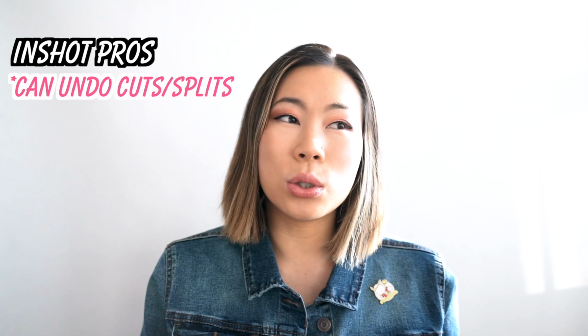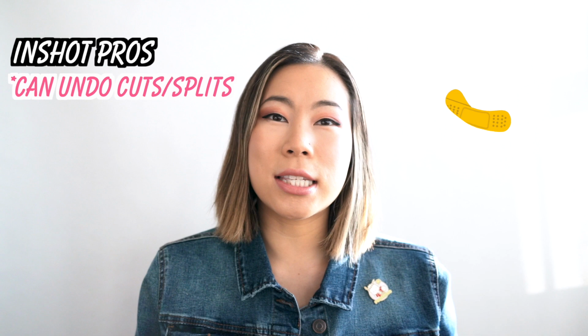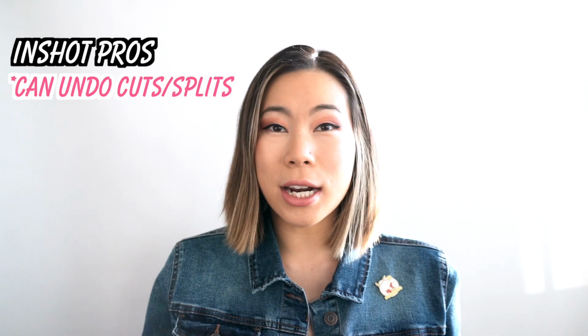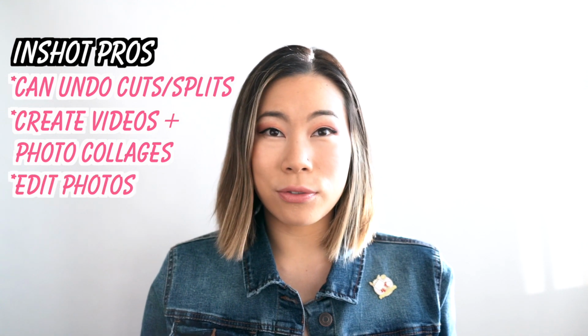All in all, FileMaker Pro is best for those who want to have ultimate control over the entire filmmaking experience right from your phone. Okay, another app that I've been using a lot recently is called InShot. InShot is great for TikTok videos that are less than 15 seconds. What's great about InShot, unlike FileMaker Pro, is you can actually undo your cuts and undo the splits that you make with your video. So if you make a boo-boo, it's very easy to go back and fix.